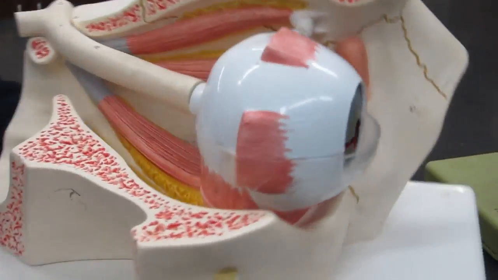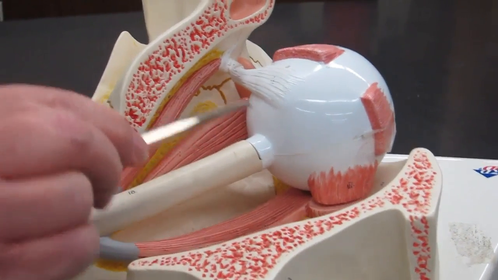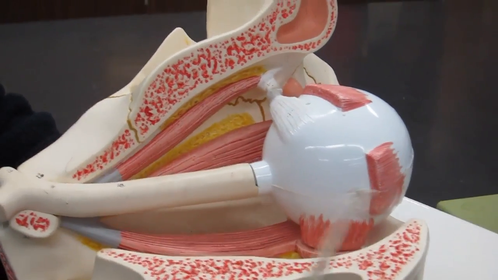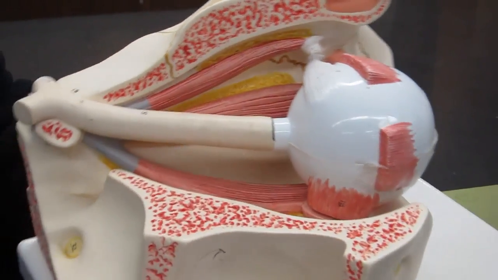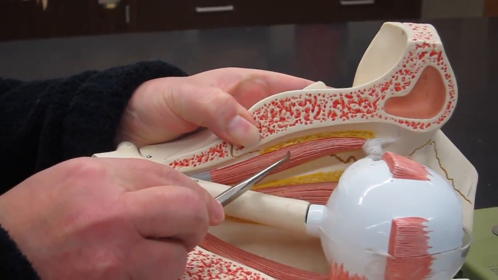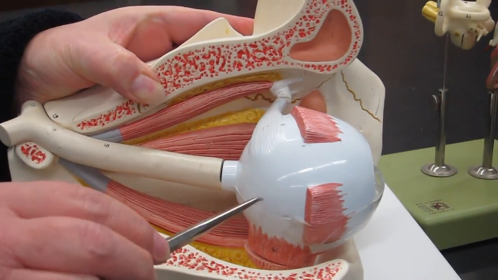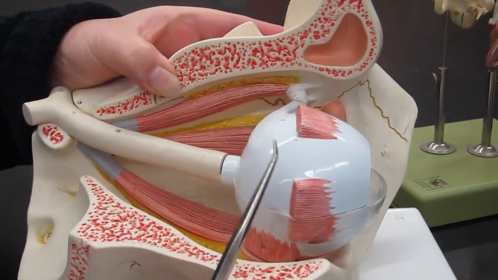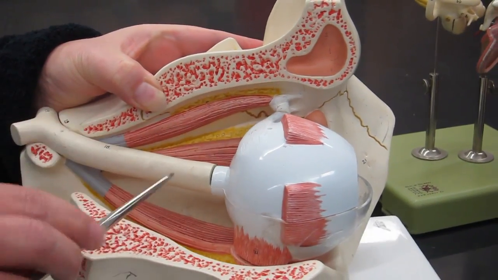Let me turn it around here so you can see a little bit better. Superior, medial, inferior, and lateral. Okay, and they're kind of at the compass points of the eye. And then we have 2 muscles that attach at angles to the eye: the superior oblique and the inferior oblique. And those are the muscles that really give us our angular movements of our eyes. Okay, so all together, those 6 muscles are the extrinsic eye muscles.